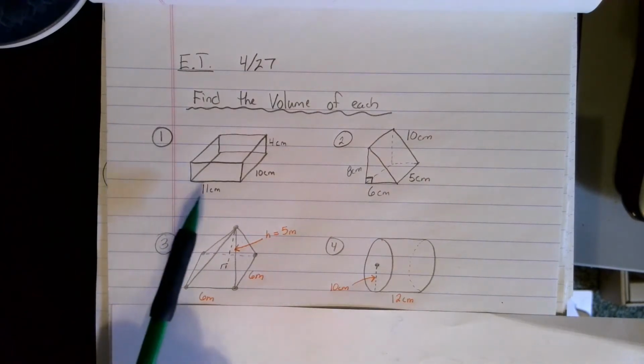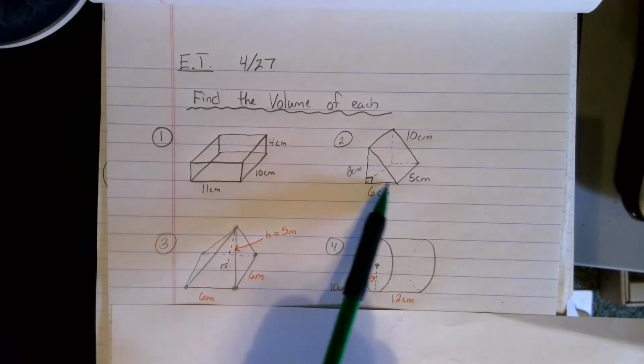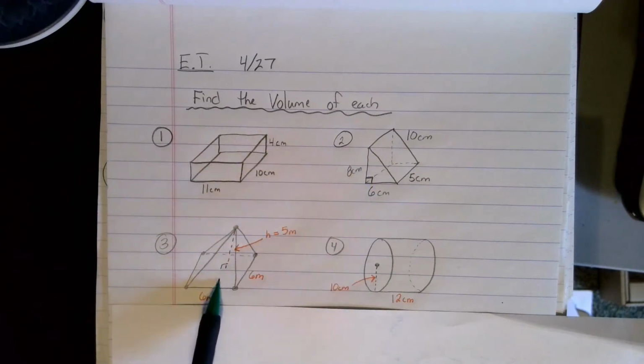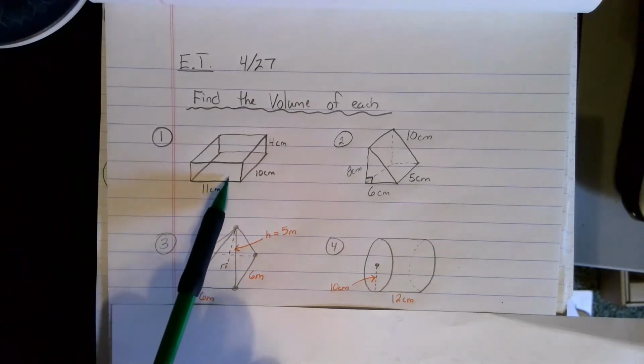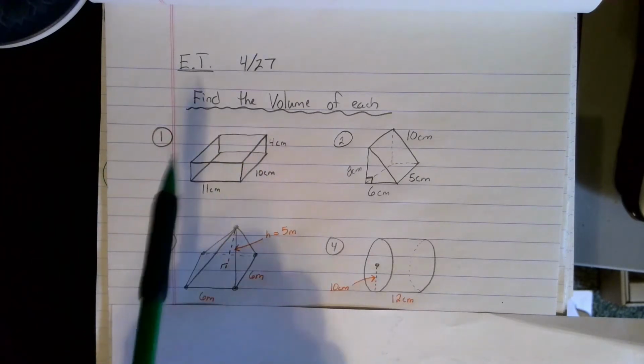So you have a rectangular prism and a triangular prism. In this case it's a right triangle, so it's a right triangular prism. You have a pyramid, a square pyramid, because it's 6 by 6, and then you have a cylinder. So just try all those. Remember that the easiest one, your favorite one, is length times width times height here. It's really the same as the area of the base times the height.